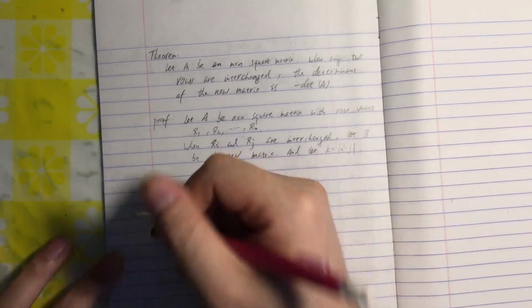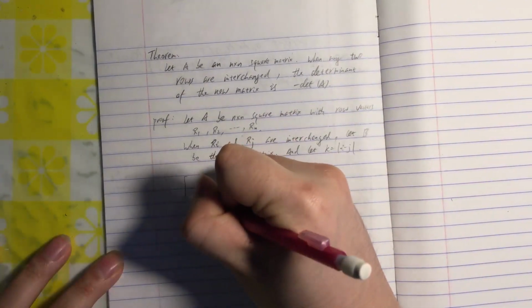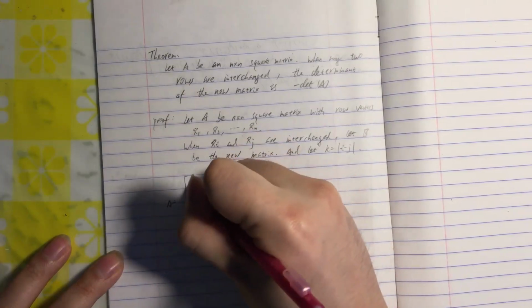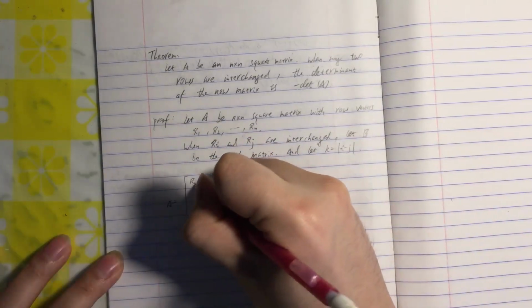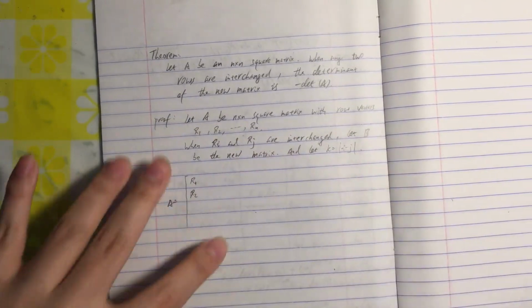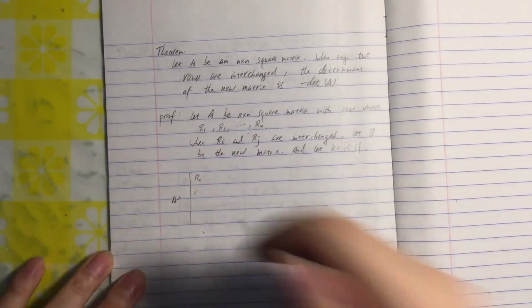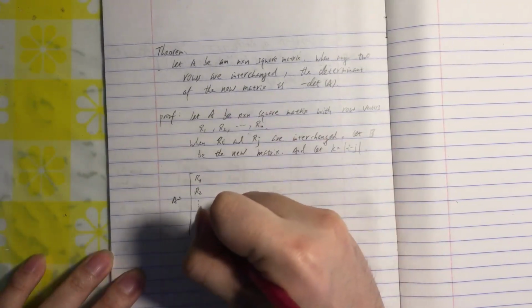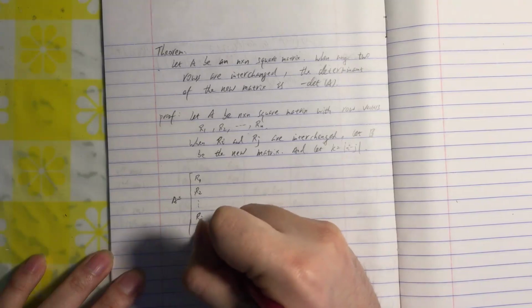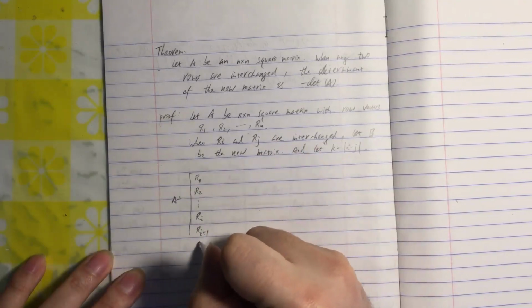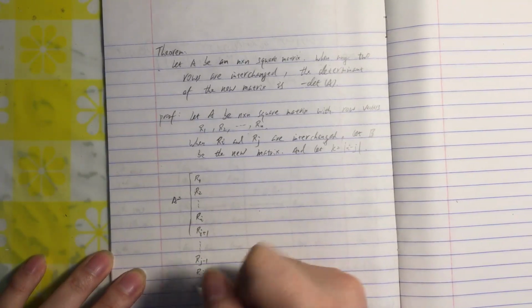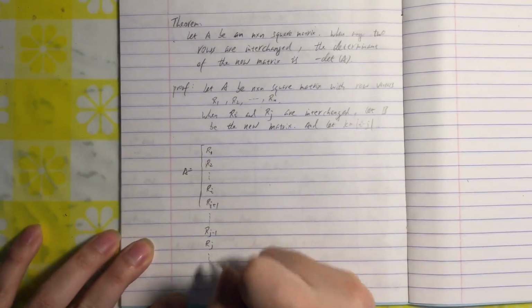Now, let A be the matrix with row vectors R1, R2, up to Ri, Ri plus 1, up to Rj minus 1, Rj, up to Rn.